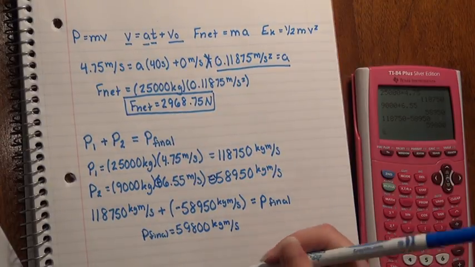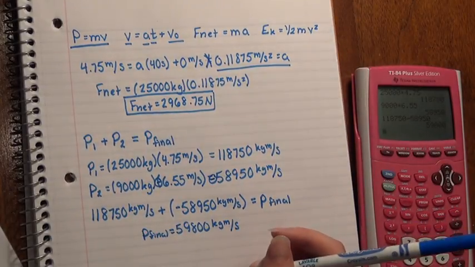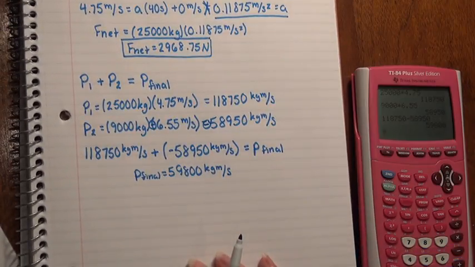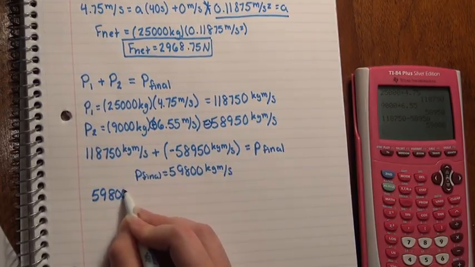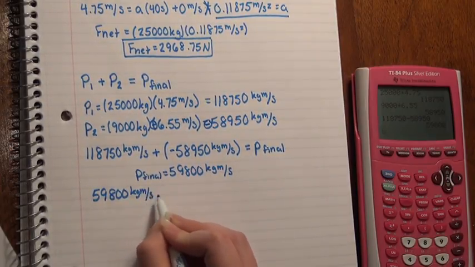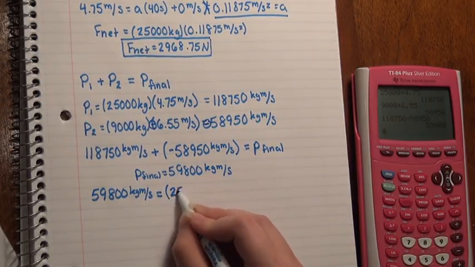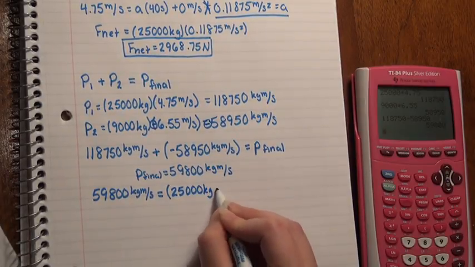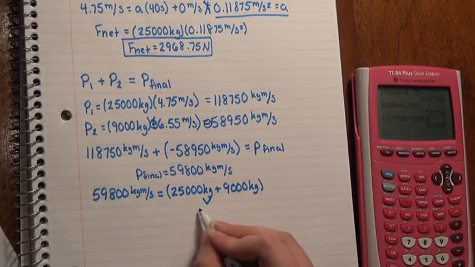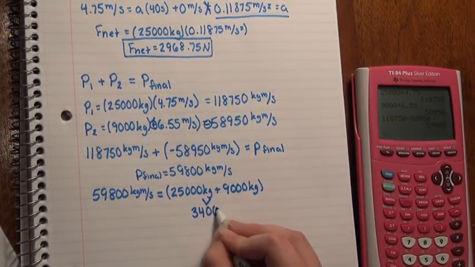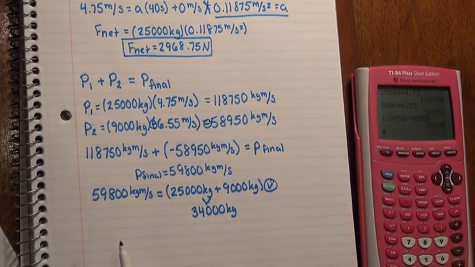So now that we have our final momentum, we can use this equation up here again, P equals mv, the momentum equals the mass times the velocity, to solve for the velocity after the collision. So we have the final momentum, which is 59,800, and we're going to use the mass of the two cars together. Now that they're coupled, we have to add their masses. So we have 25,000 kilograms plus 9,000 kilograms, and we can say that is 34,000 kilograms once they're added together, times the velocity, which is what we're solving for.